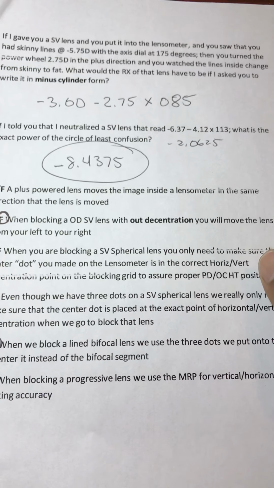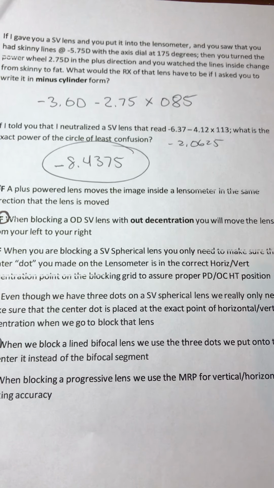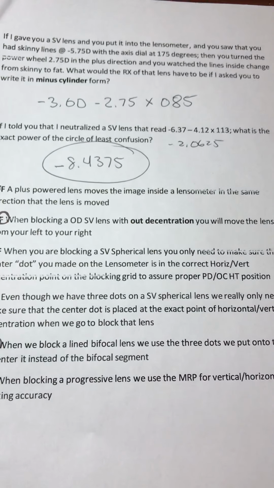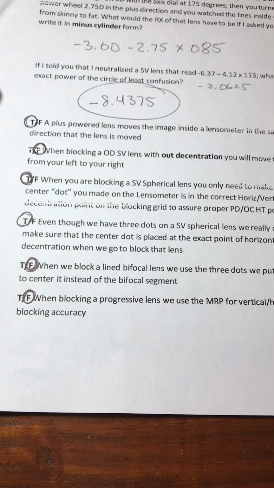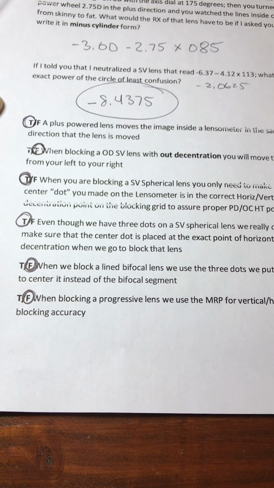Next one was just simply math, but everybody did fine on this. If you rounded it down to 8.4, that's fine. But the official answer would have been -8.4375.